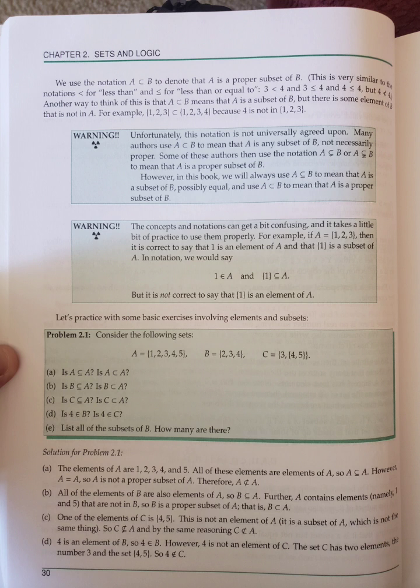So here's a warning. This notation is not universally agreed upon. Many authors use A as a proper subset of B to mean that A is any subset of B, so they might not use the underline at all. And some of those authors then cross out the underline if they want it to mean it's a proper subset of B. But don't worry about that for this book, for this class, or for the set theory class that's coming up. It'll all be consistent.